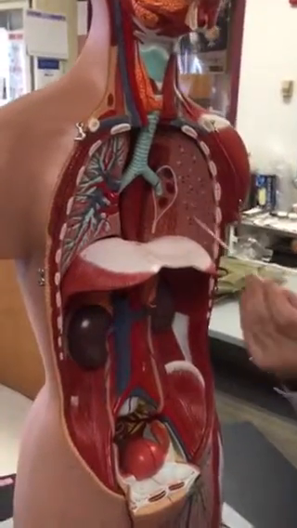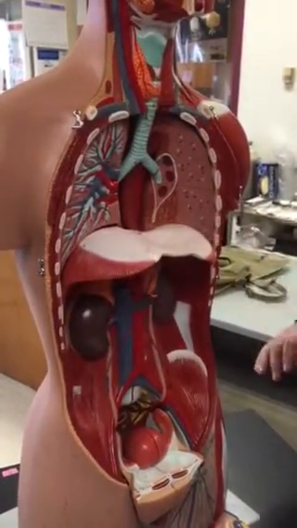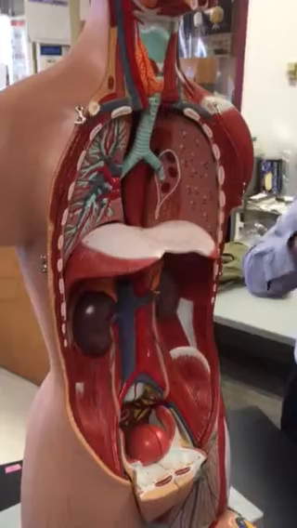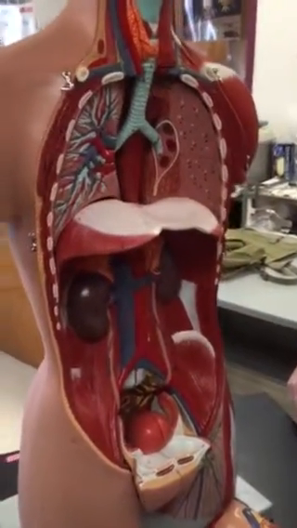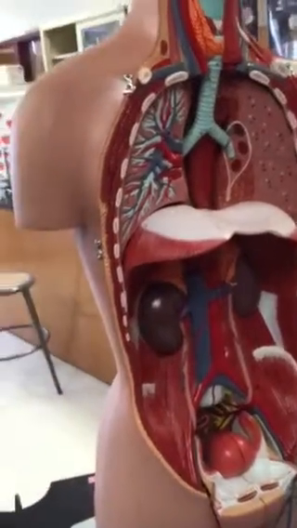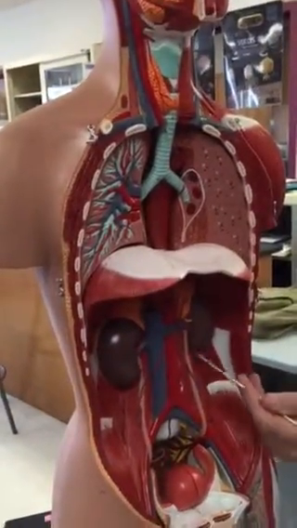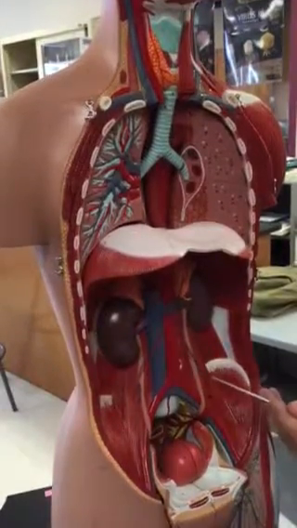Here you have your descending or thoracic aorta, which will give off your intercostal branches between your ribs. Here's your diaphragm. So once it goes through the diaphragm and comes out this way, you're now into the abdominal aorta.